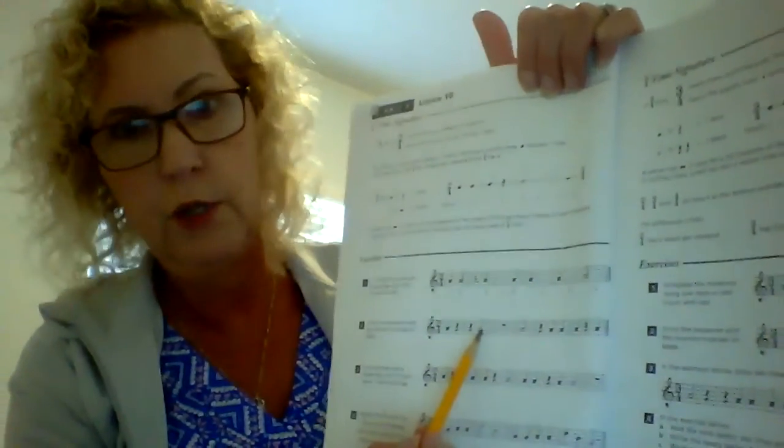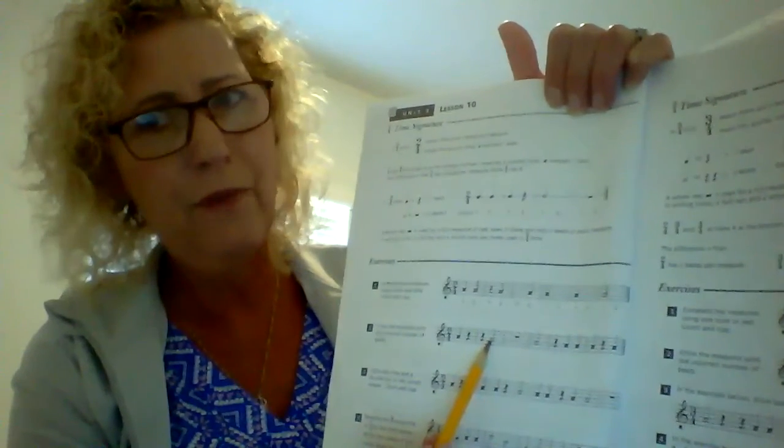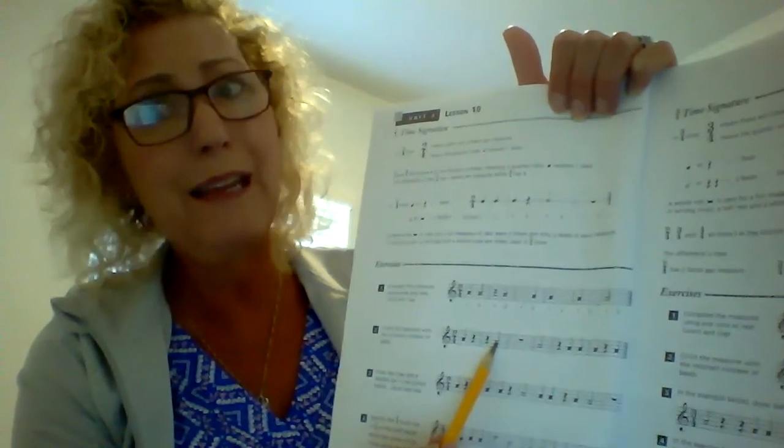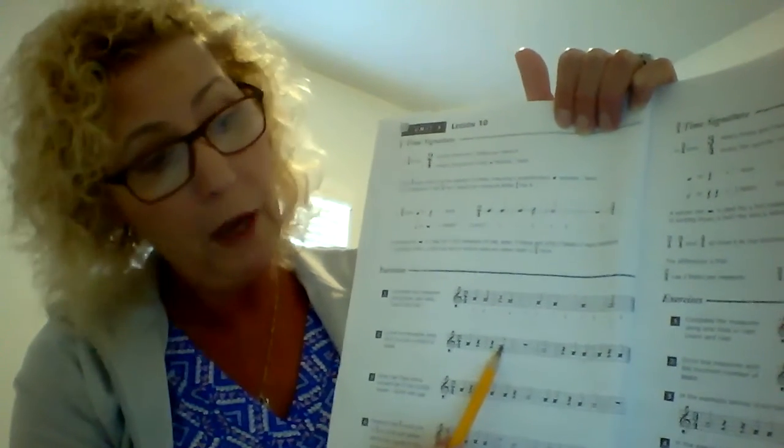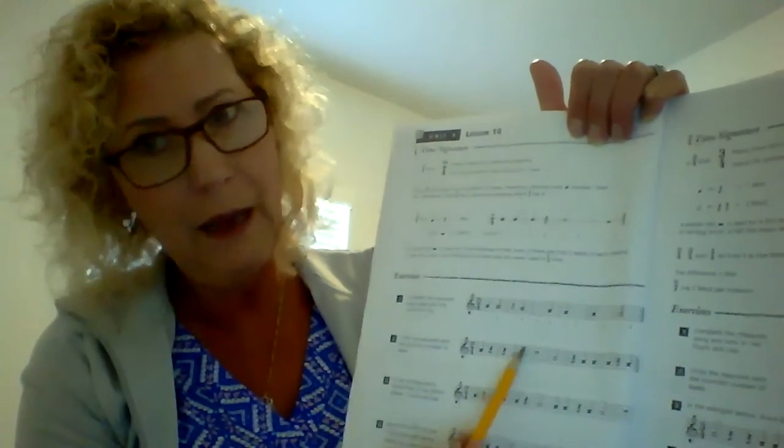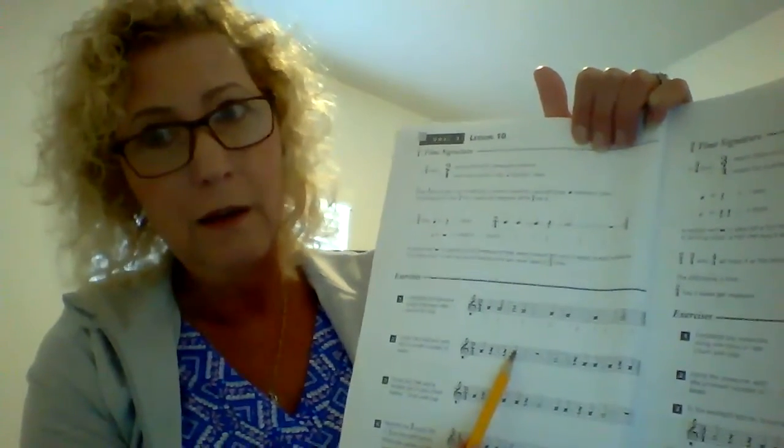1, 2. I've got a half rest, a half note. That's going to get 2 beats. And my quarter rest got 1 beat. Together that equals 3. That's not correct. I've got to circle that measure because it's incorrect. It's showing 3 beats.